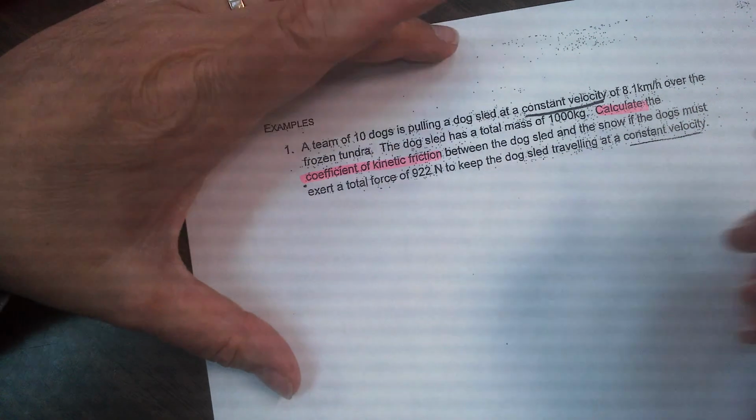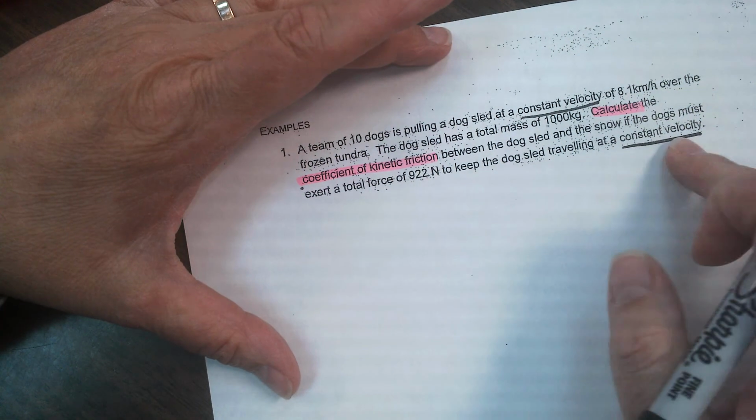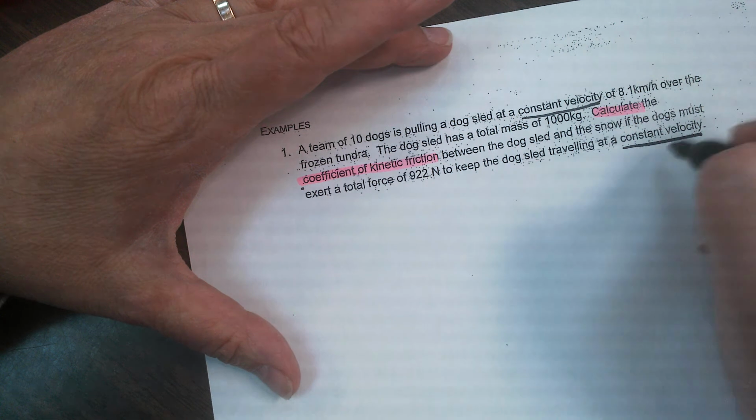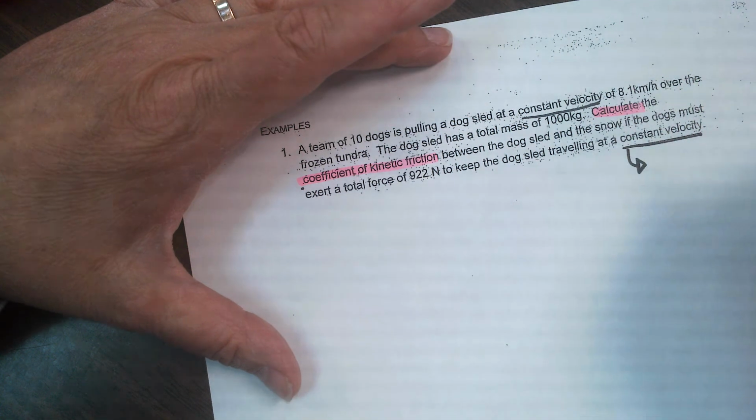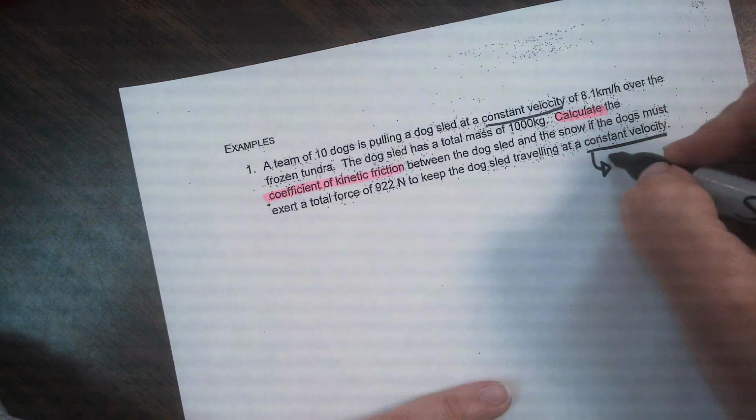So what does this key word of constant velocity mean? We've seen it here, we see it there. Constant velocity means that there is balanced forces.